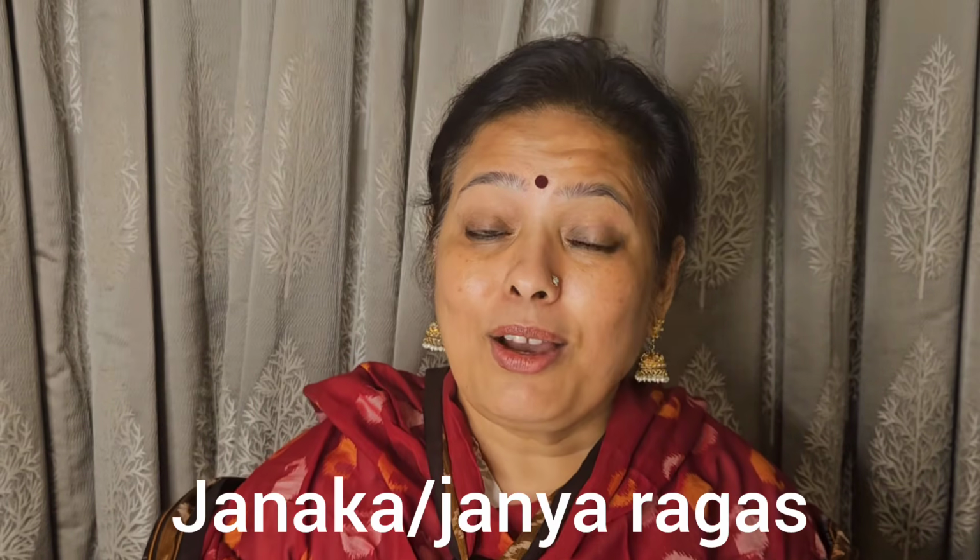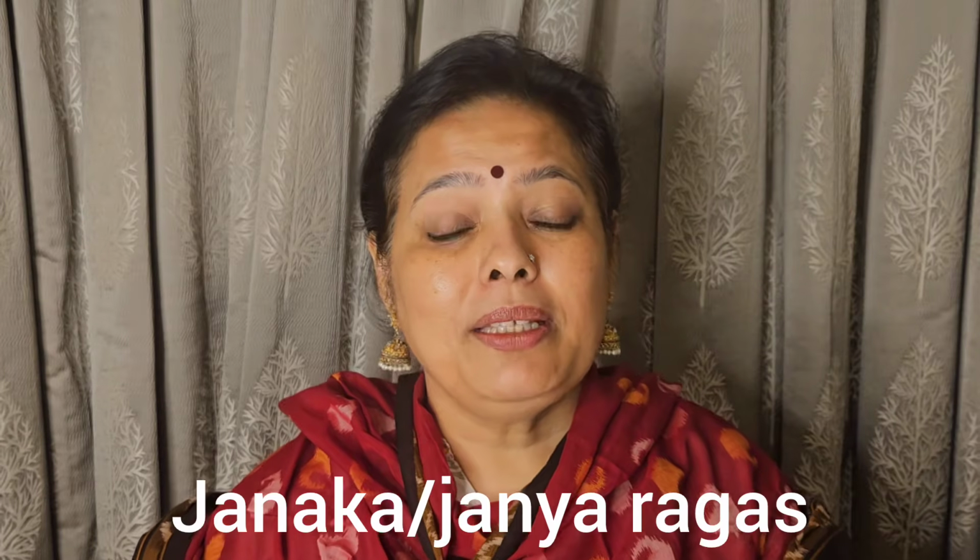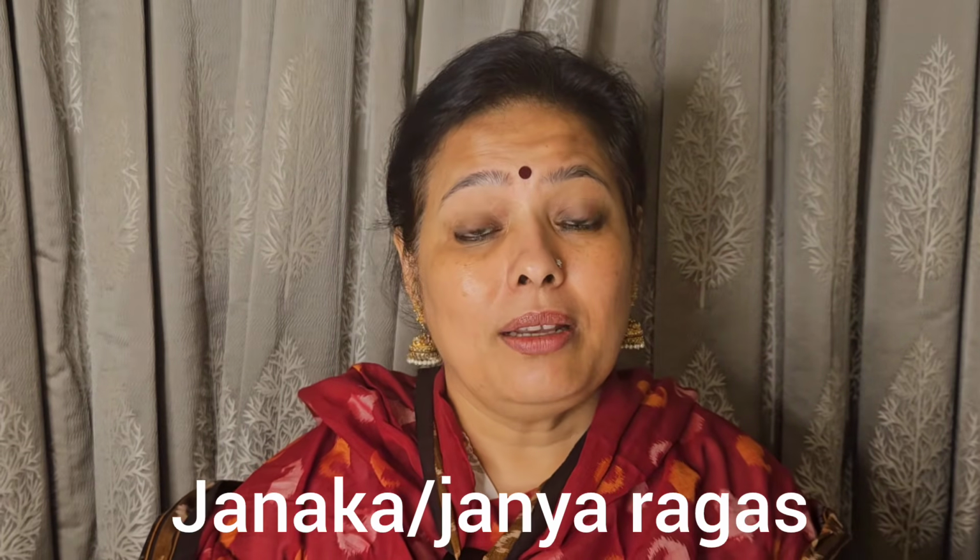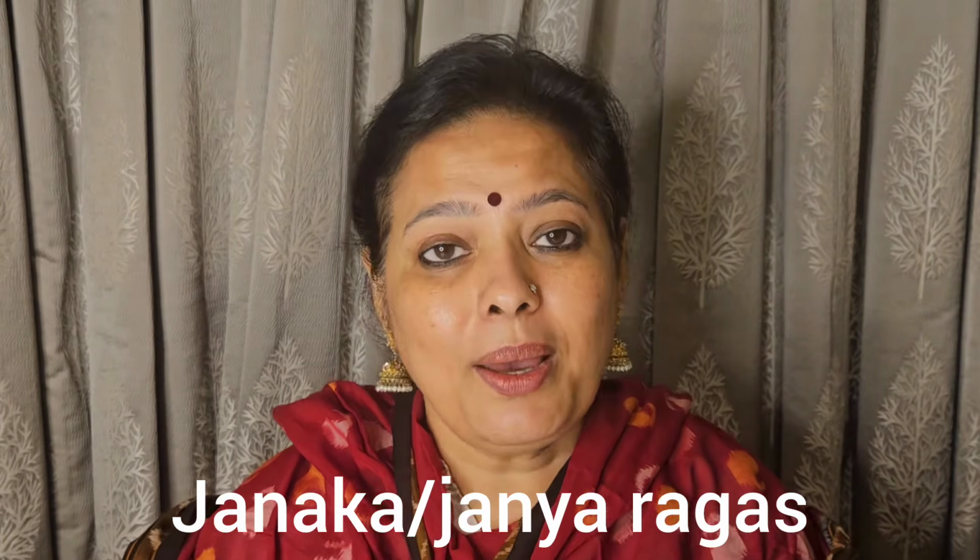Bhairavi is a Janya ragam in Carnatic music. As we discussed in earlier videos too, there are two major classifications of ragas in Carnatic music, one being the Janaka raga or parent raga, and the other being the Janya raga, the ragas that are derived from the parent ragas, or the kid ragas. Bhairavi is one such raga.